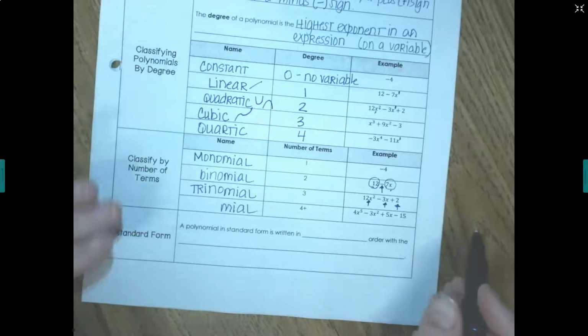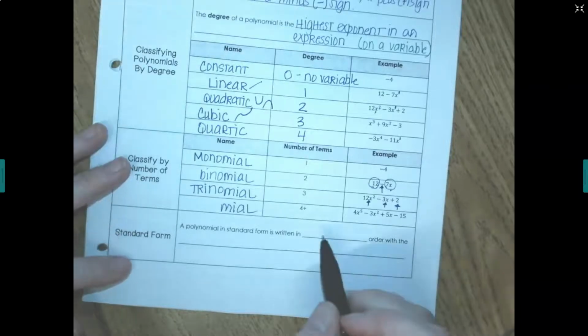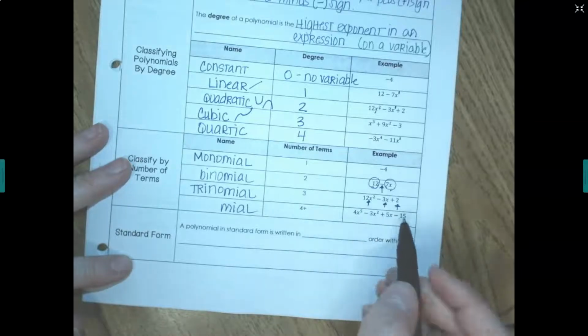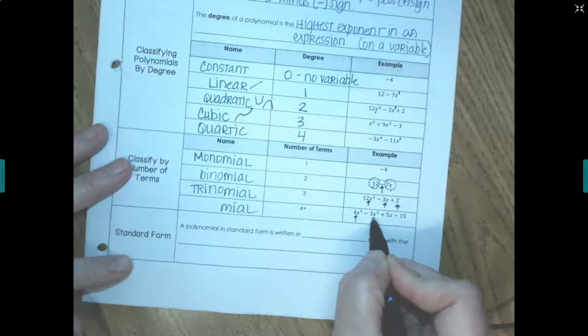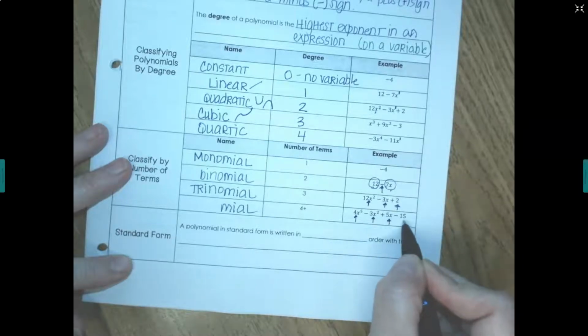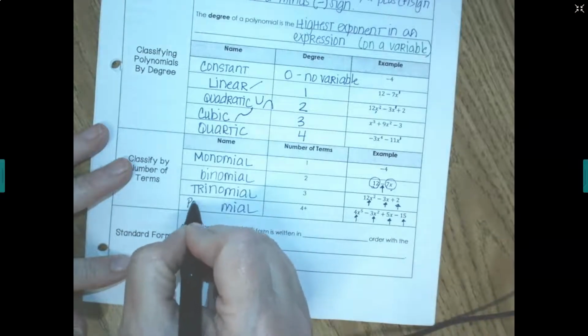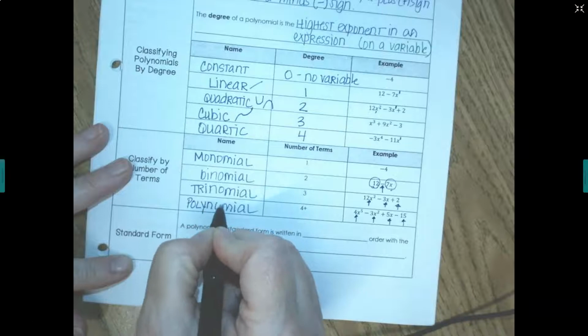Okay. Now, we could go on with this forever and ever, but for Algebra 1, we're going to stop with this last one. If there are four or more terms, so look, this one, take a look at the adding and subtracting. So I've got 1, 2, 3, 4 terms. So 4 or more, we're just going to call them a generic polynomial. Okay, there's names for them, but we're not going to focus on those names. What we really want to keep up with right now is monomial, binomial, trinomial, and we'll call everything else a polynomial.